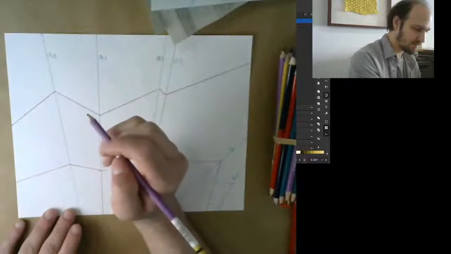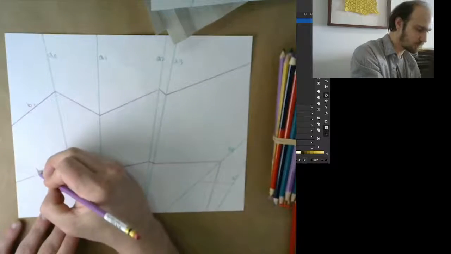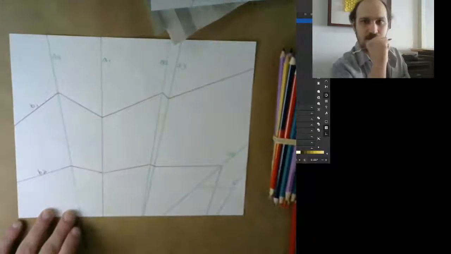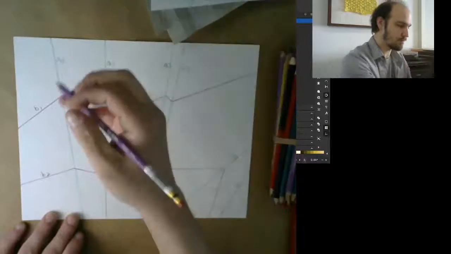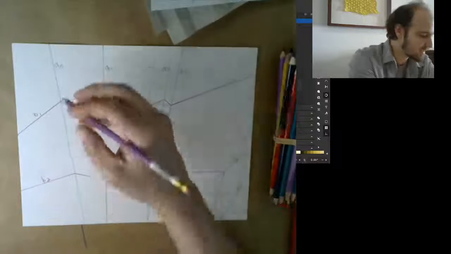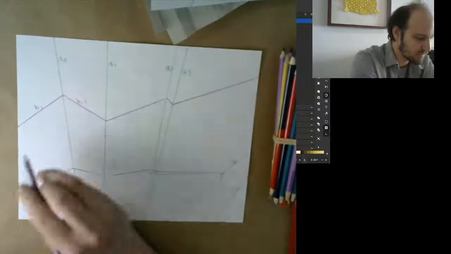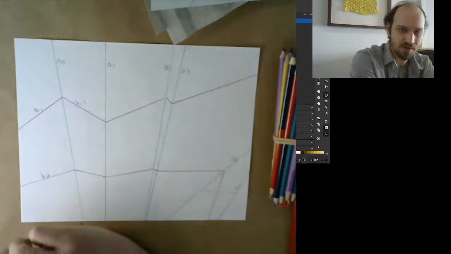We have B1, B2. We're not sold on the notation, like I said. For now, I'm gonna do B1-1. And this would technically be B1-0.